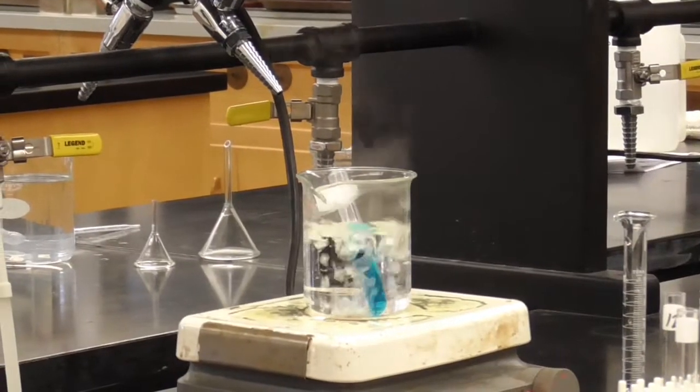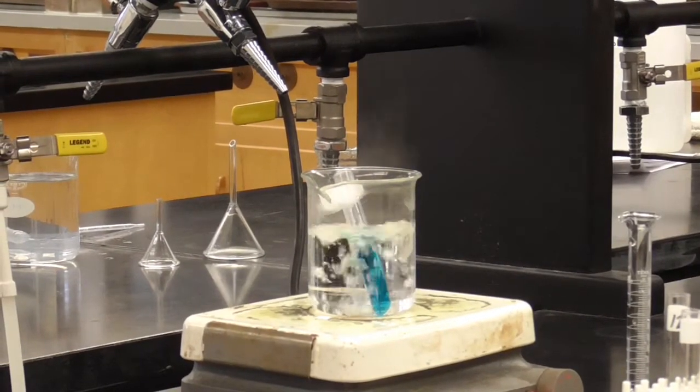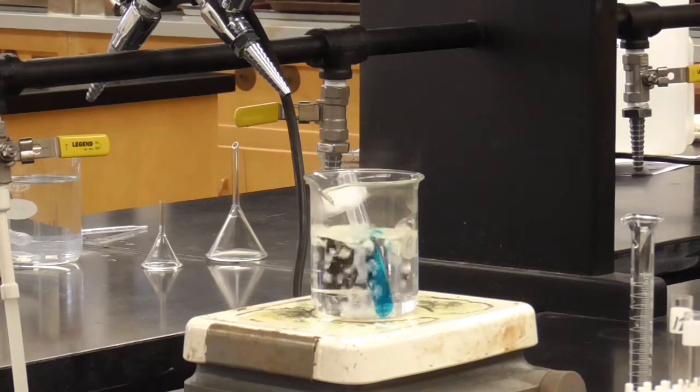All right, come back here. It's been going about a half a minute. So far, it's still very blue. We'll give that the full 3 to 5 minutes and see if we get any glucose occurring.